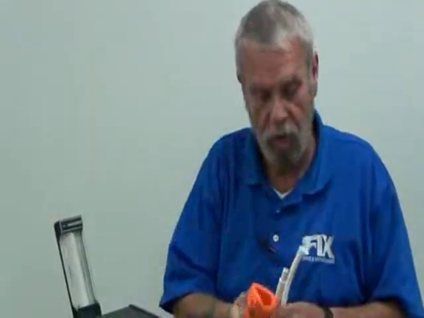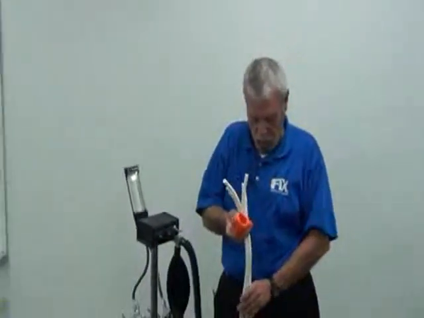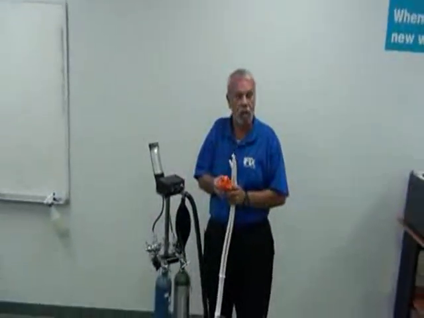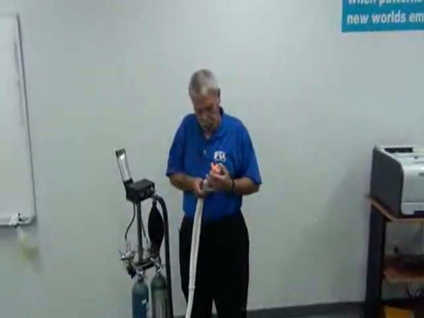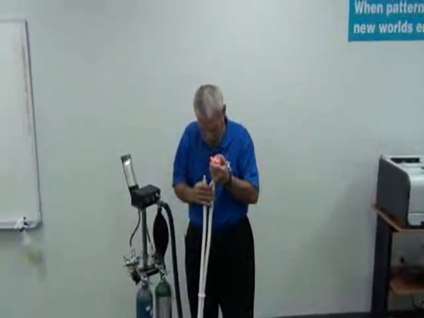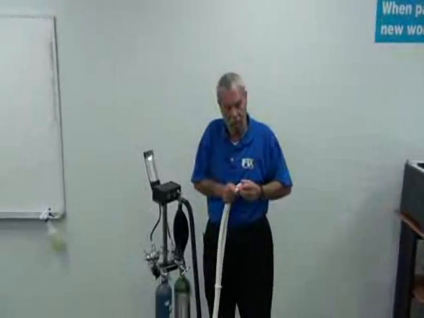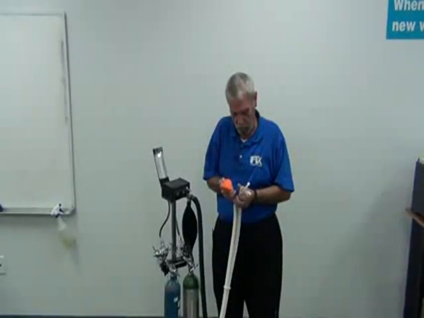The doctor then tells the patient, after he's placed this on the patient's nose, to breathe through your nose, and exhale and inhale through your nose only. That way, they're getting full benefit of the analgesic. They're getting full benefit of the mixed gas.